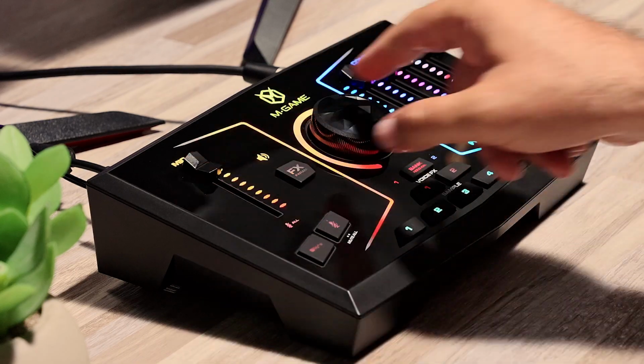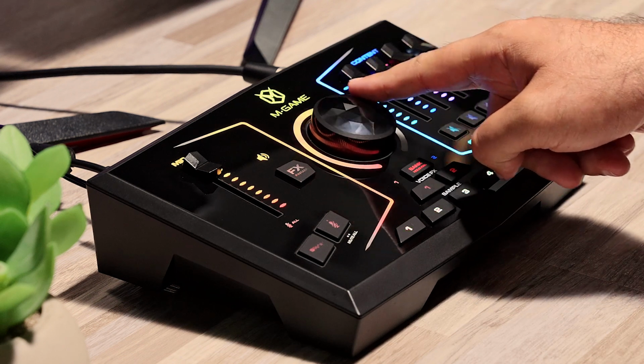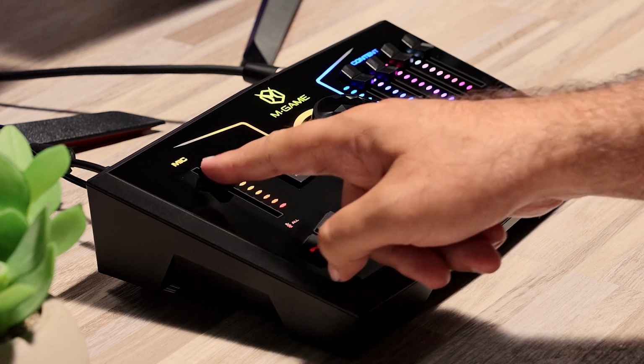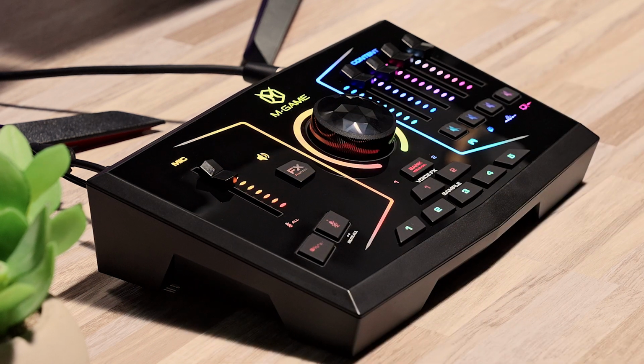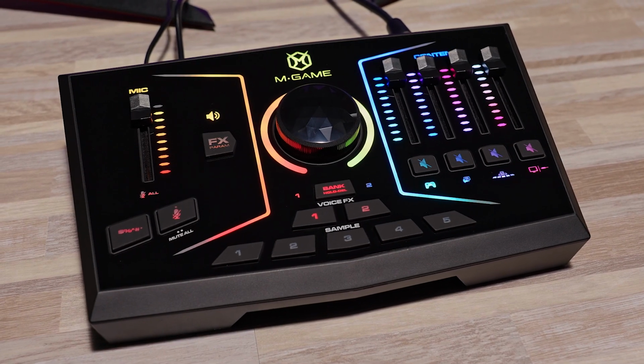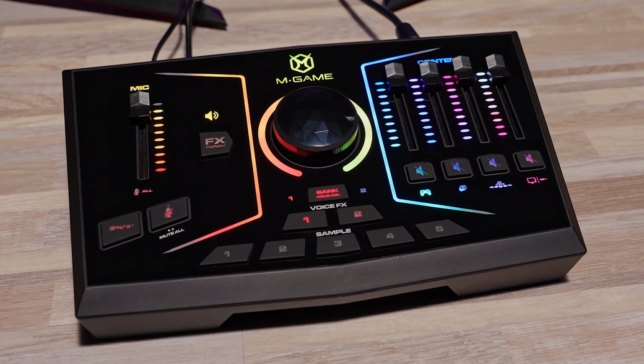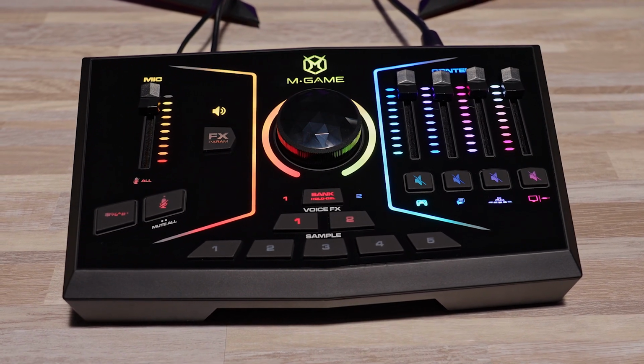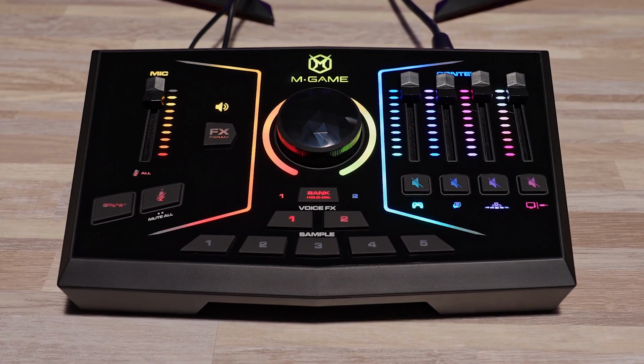Turn up the volume of your headphones and slowly turn up the volume on your microphone, game, chat, sampler, and system faders. You should now be able to hear all of your content and your microphone in your headphones. If you don't hear your microphone or content in your headphones or speakers, or have any other issues, please check the troubleshooting tips on mgame.com.